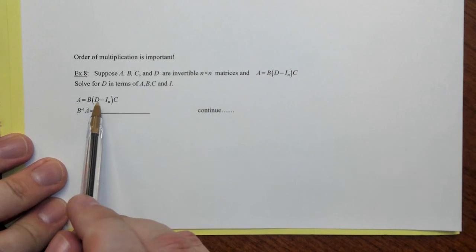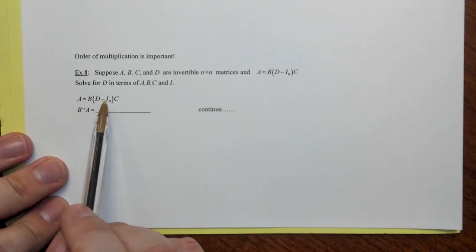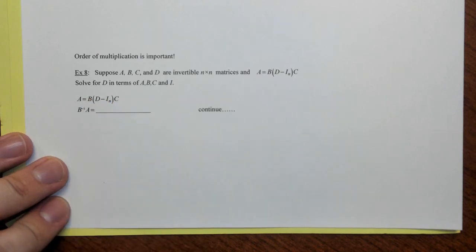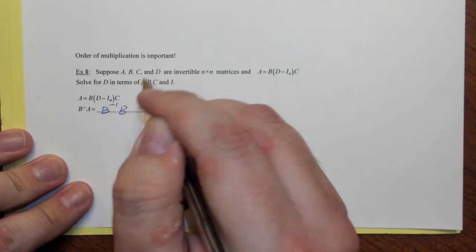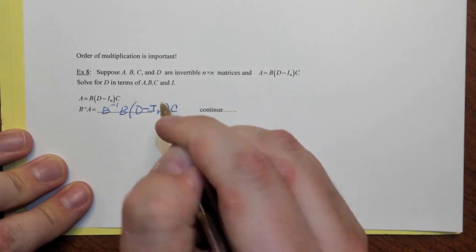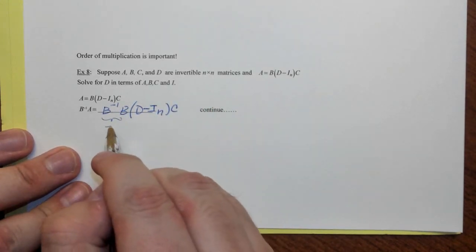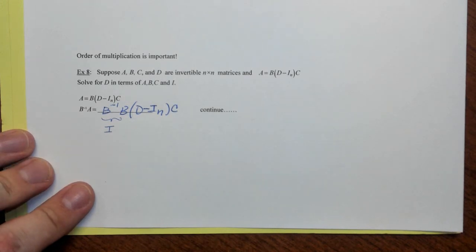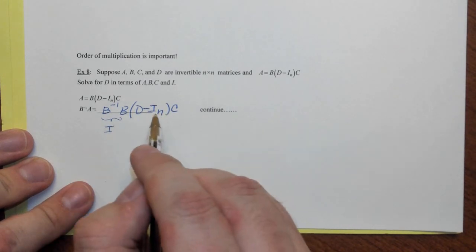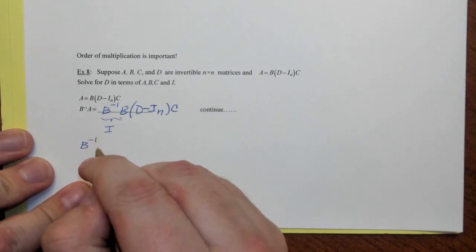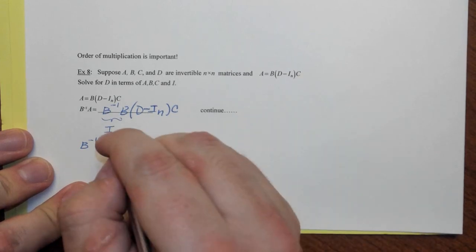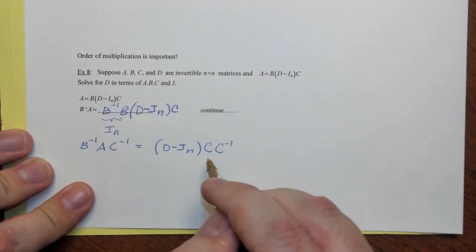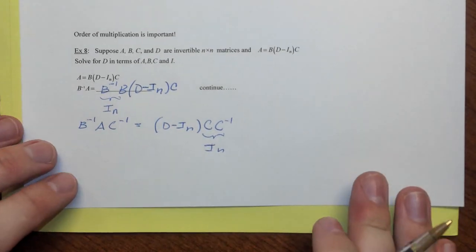Well, the idea is I need to solve for D, which means I need to get this by itself. I need to get rid of the matrices B and C. Now, of course, if these were constants, I could divide. There is no division of matrices. So what I would have to do is multiply by matrix inverses. So I multiply on the left by B inverse. B inverse multiplied with itself is the identity matrix. So I can now disregard that. I also need to get rid of C, so I multiply on the right by C inverse. C multiplied with C inverse will also be the n by n identity matrix.